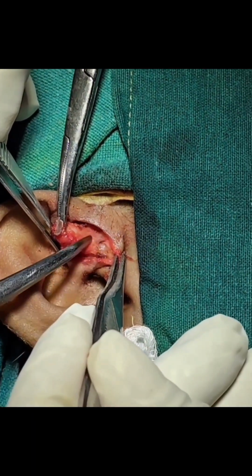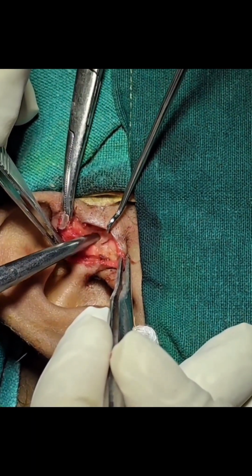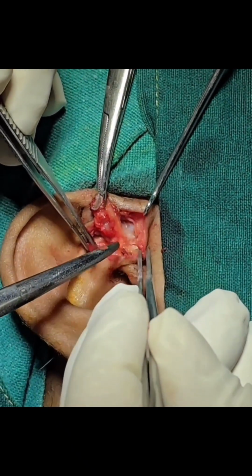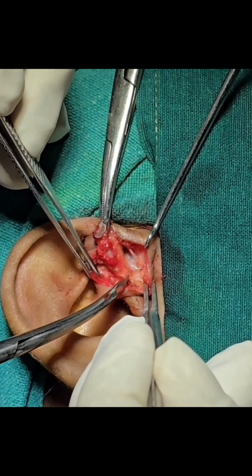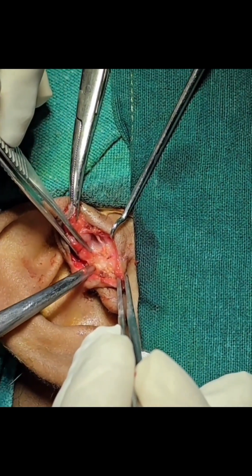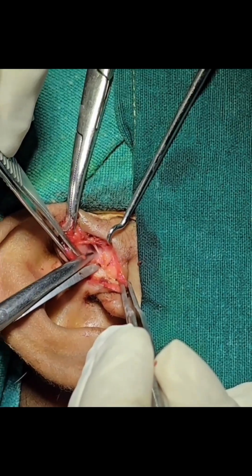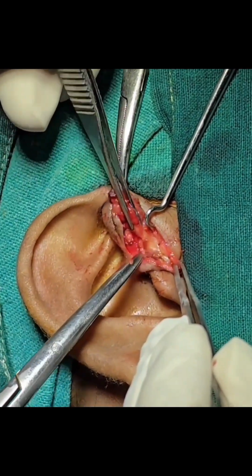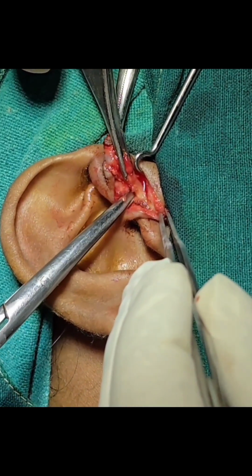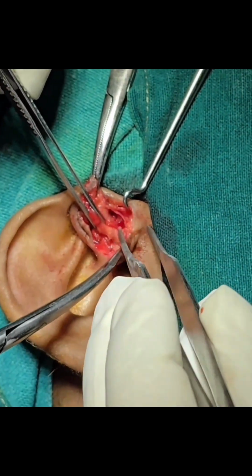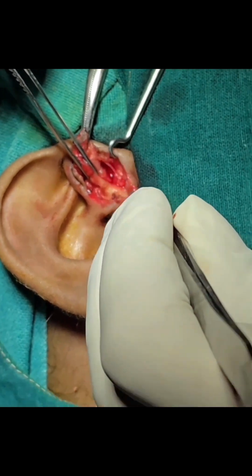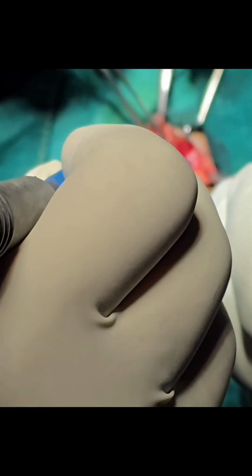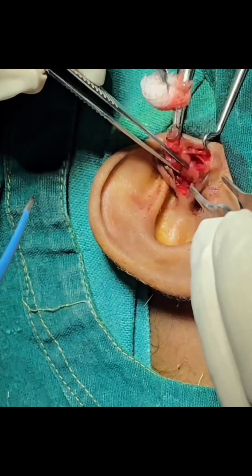I have done a lot of preauricular sinus cases, and so far, following this principle of dissection, I have not luckily encountered any recurrence. So this technique is useful. One must not search for tracts, but take out all the infected tissue en bloc with a careful dissection. So one must go to the depth of the temporalis fascia, and whatever tissue is superficial to the fascia has to be taken out.